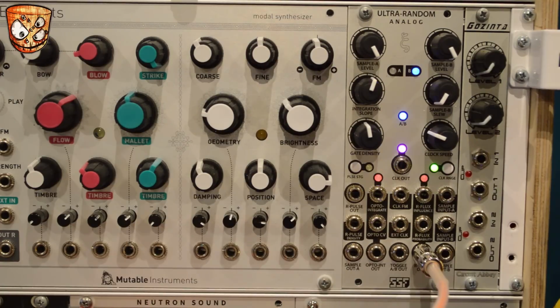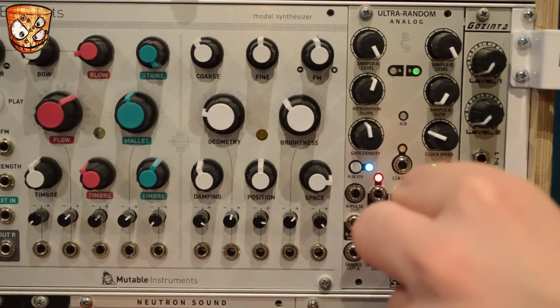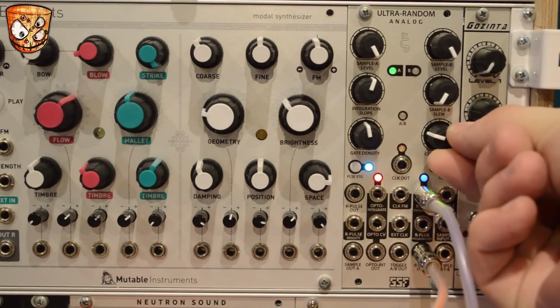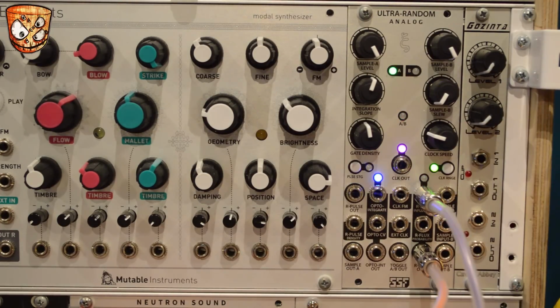With the R-flux influence input, we can influence the slew time of the circuit, and I'll use an offset first so you can see the level of that offset on the red LED in the cable. With a higher voltage present at the CV input, the slew time is much faster, with quicker changes in those random voltages.